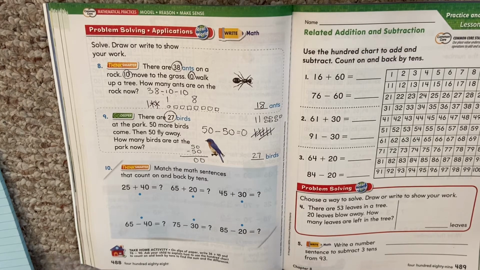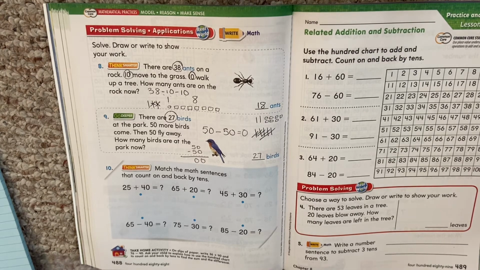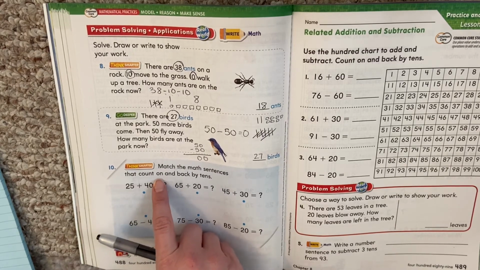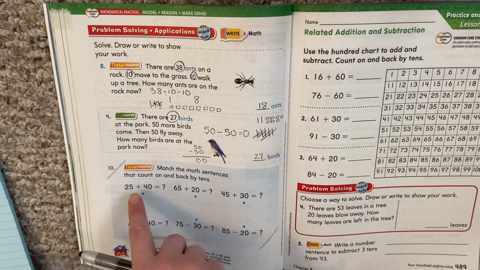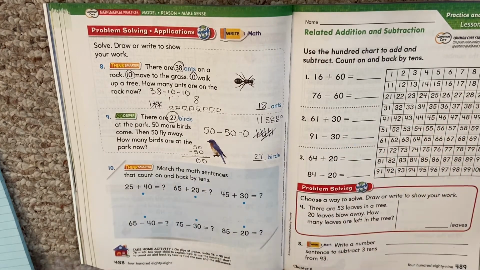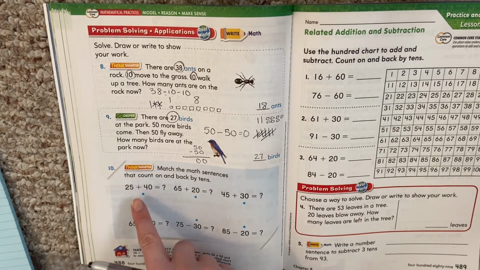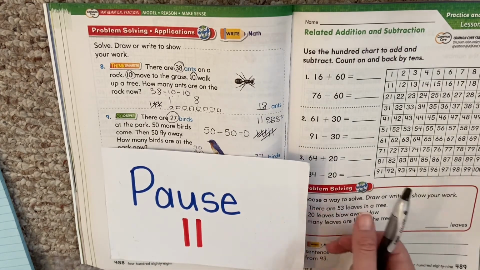Match the math sentences that count on and back by 10. Okay, so they want you to, in other words, find the related fact. So what you need to do is solve each one of these and write your answer in, and then see which is the related fact down here. You might want to line them up on the side unless you want to use a hundreds chart to solve. Write your answer in for each one of these up here, and then see if you can find where it's related down here. Okay, pause. When you're finished, hit play to check.